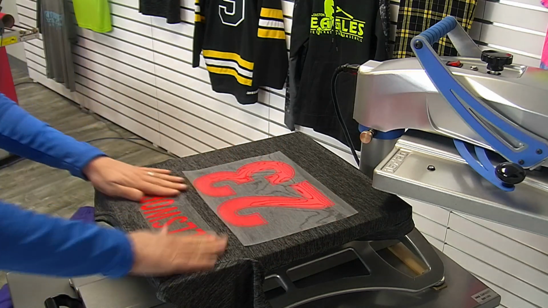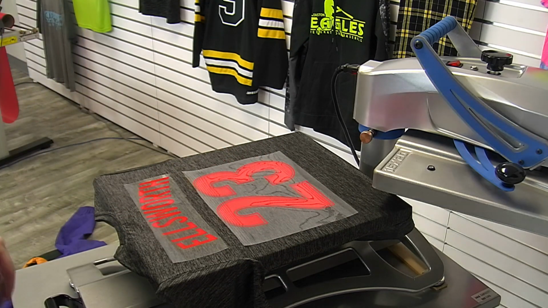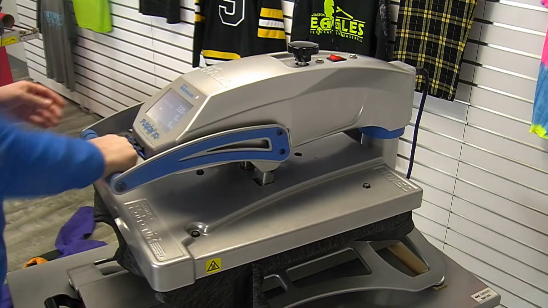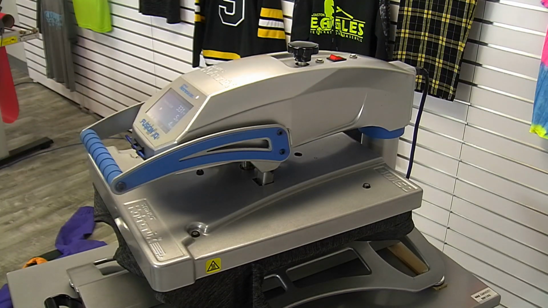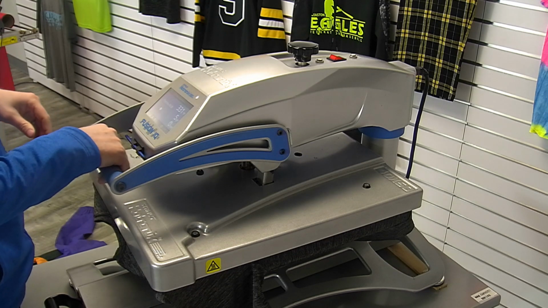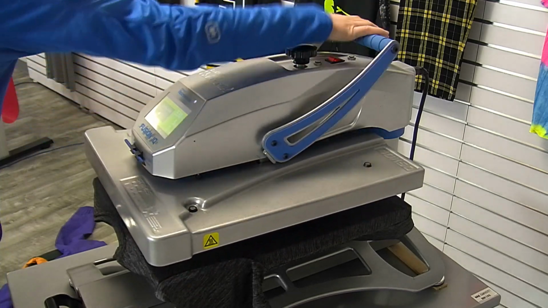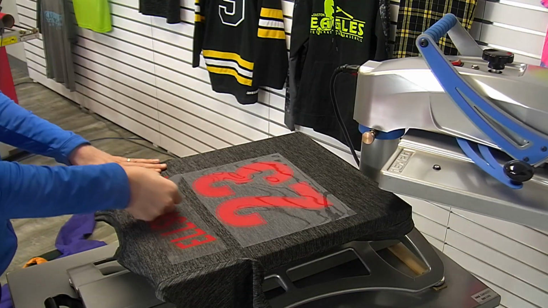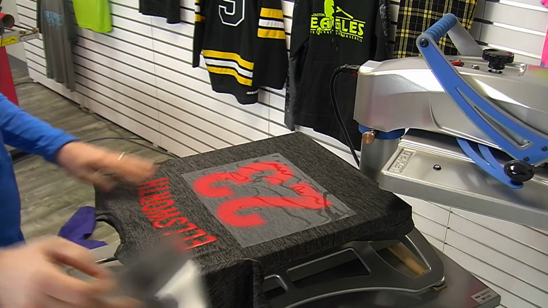Position everything down. You can use a cover sheet. That would be recommended. Because I have the carrier on here, 330 degrees, 6 seconds, and we're at a medium pressure. Open the press, and ThermoFilm is a hot peel.